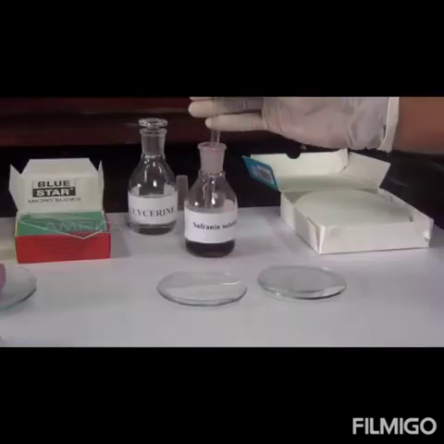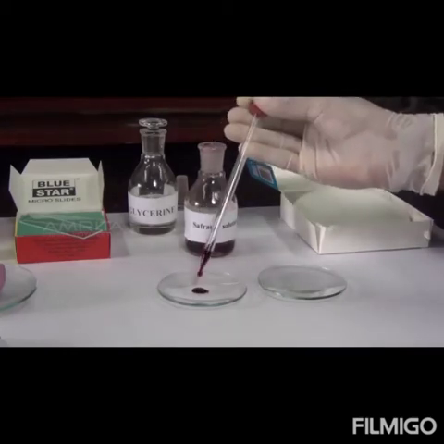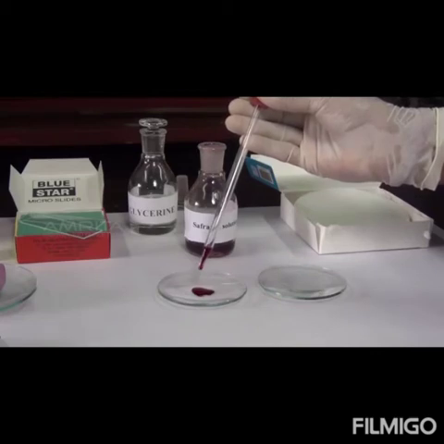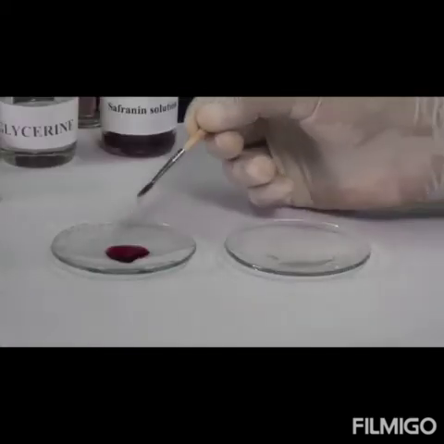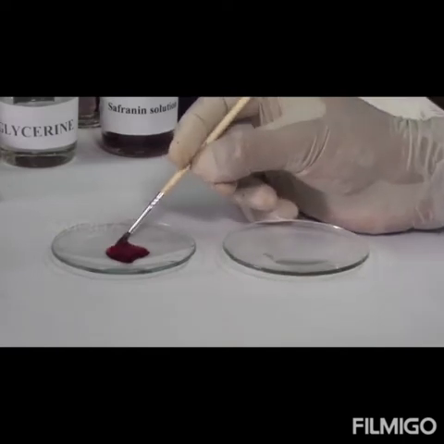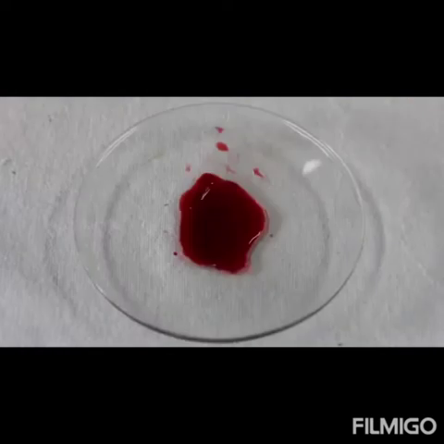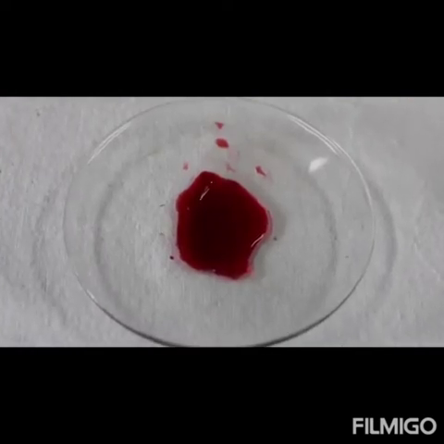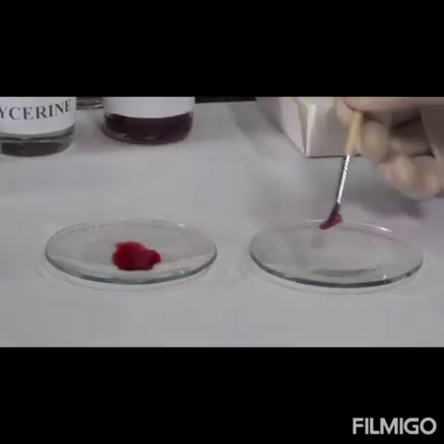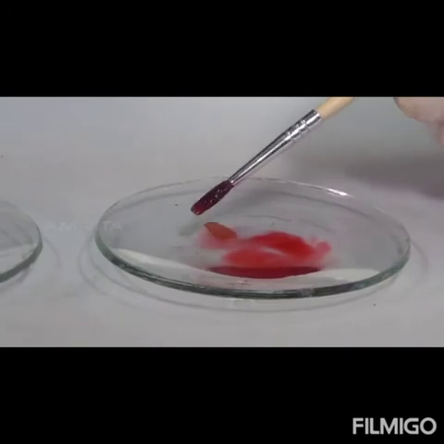Take some safranin solution using a dropper. Put a few drops of safranin solution into another watch glass. Using a brush, transfer the peel into the watch glass containing safranin solution. Keep the epidermis for 30 seconds in safranin solution so the peel can become stained. Take the peel from the safranin solution using the brush and put it in the watch glass containing distilled water.